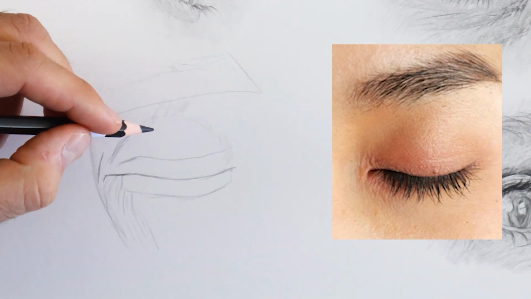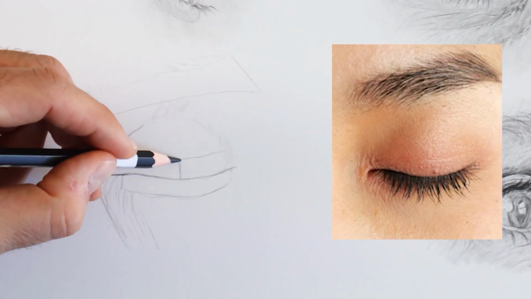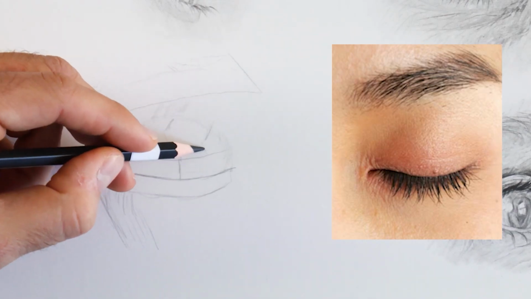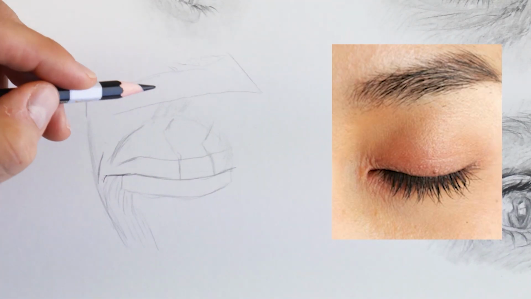And all these lines that I have drawn, I'm going to soften them with my kneaded eraser to make them much less visible before starting the shading process of our eye. Now let's move on to the shading.